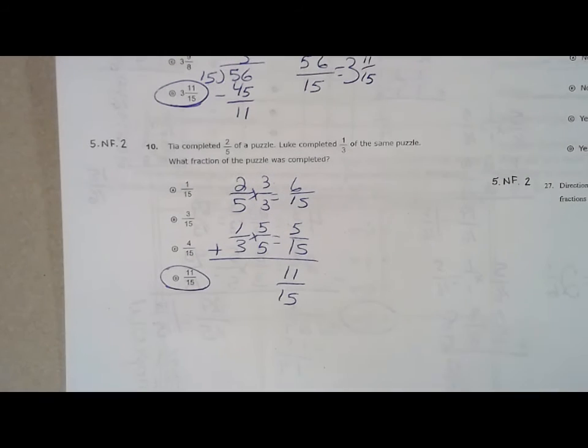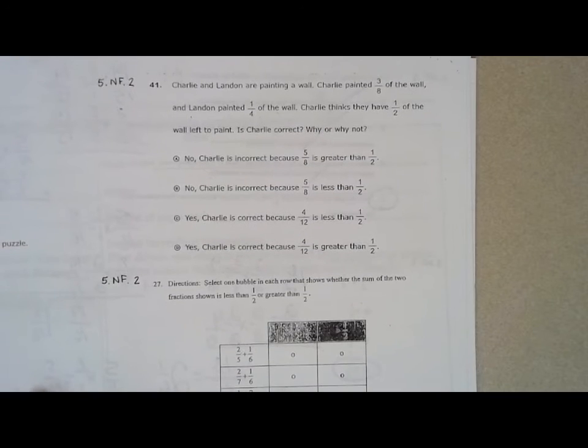These will be the last 2 questions that we will do today. We will finish up the rest of the packet tomorrow. So Charlie and Landon are painting a wall. Charlie painted 3/8 of the wall and Landon painted 1/4 of the wall.